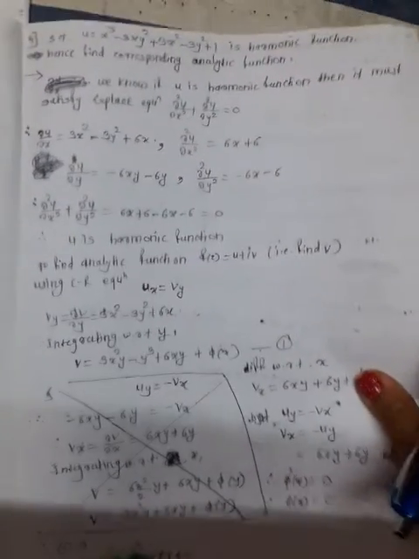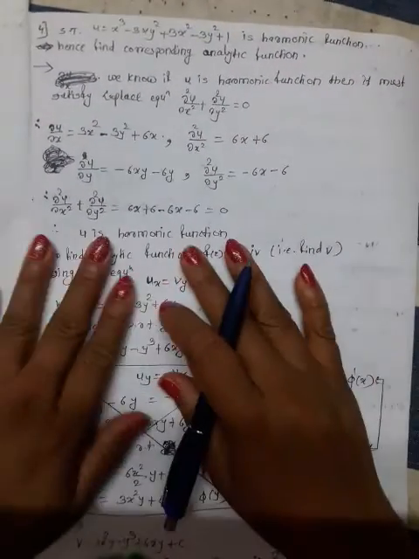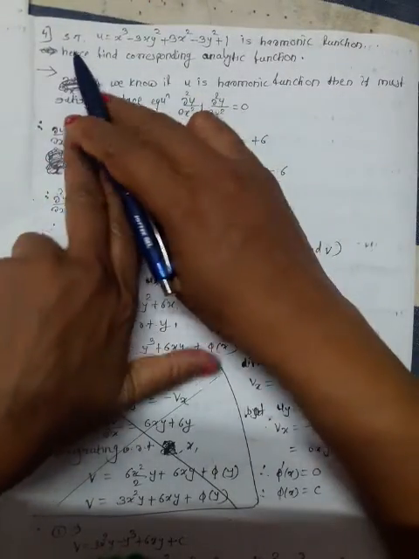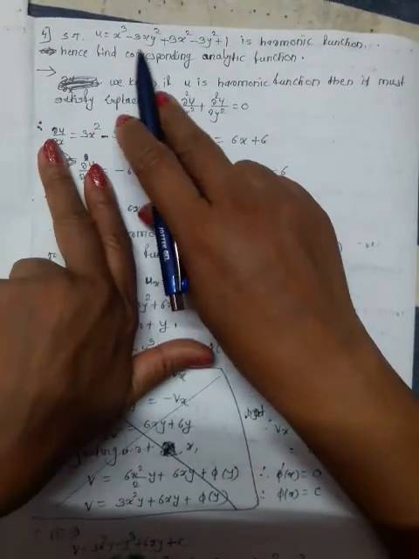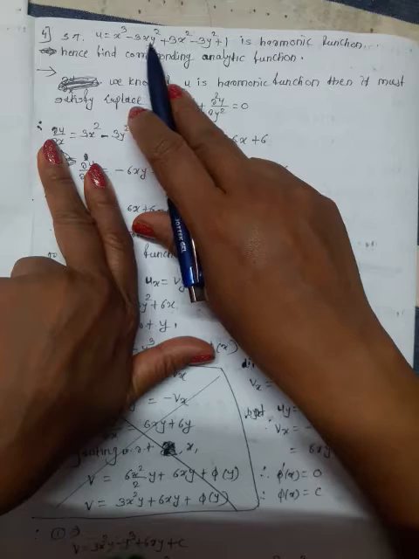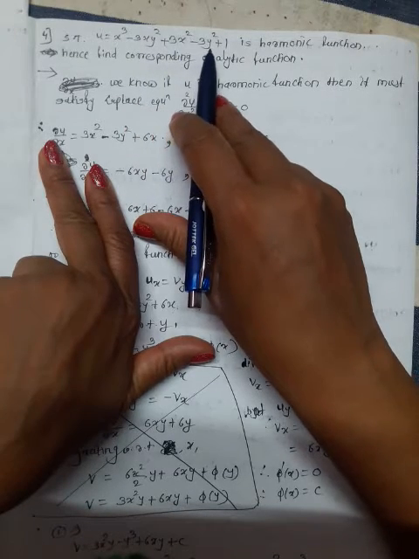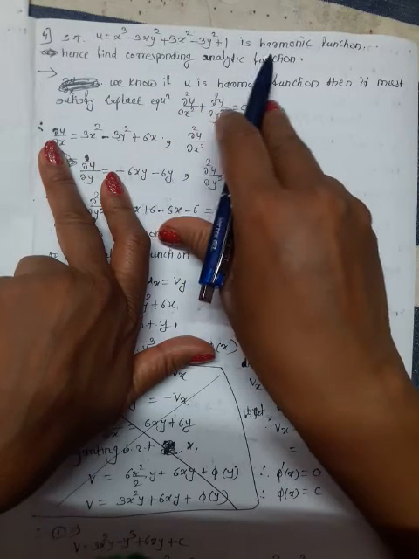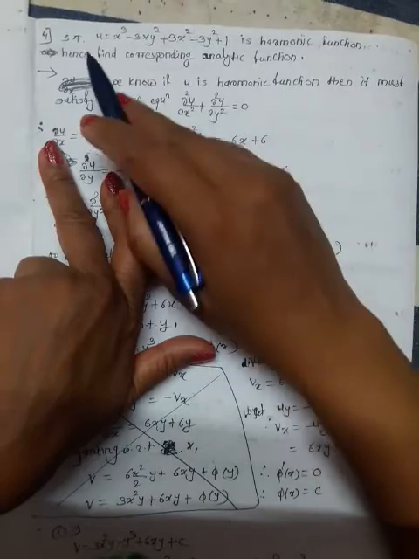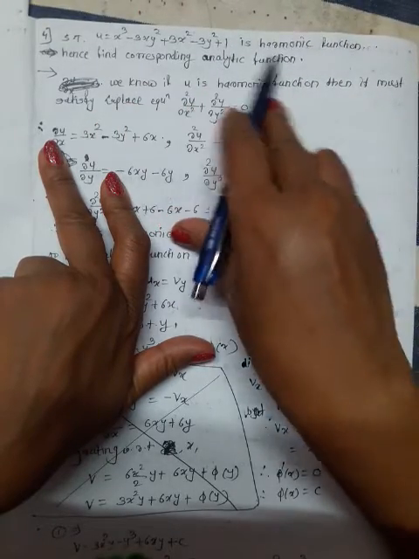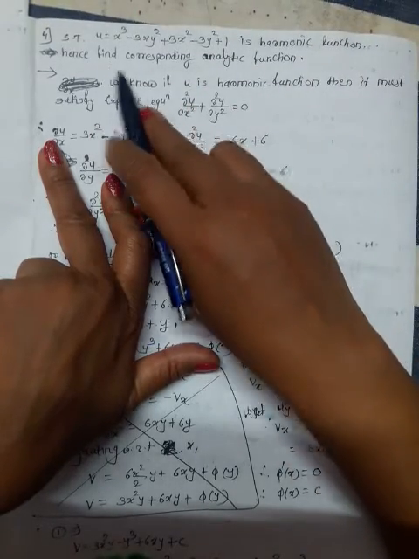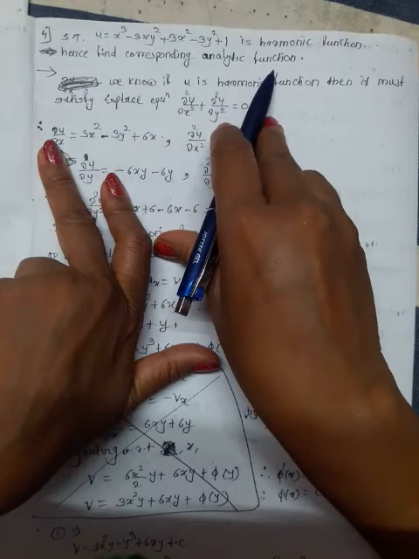This is one of the simplest examples. Let us see the next example. Show that u, the function given as x cubed minus 3xy squared plus 3x squared minus 3y squared plus 1, is a harmonic function. First we have to show this function is harmonic and hence find the corresponding analytic function.